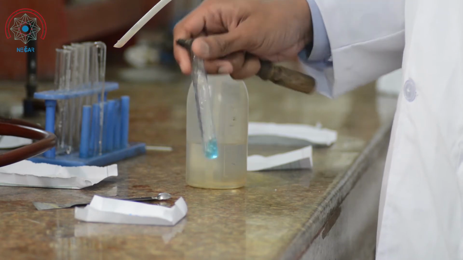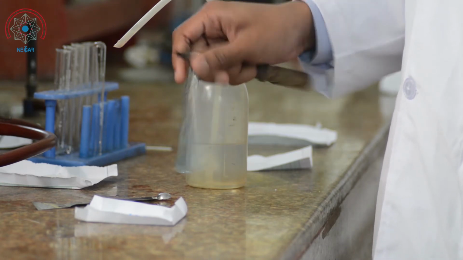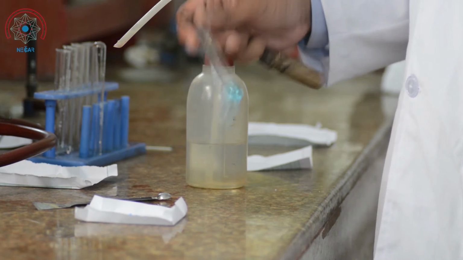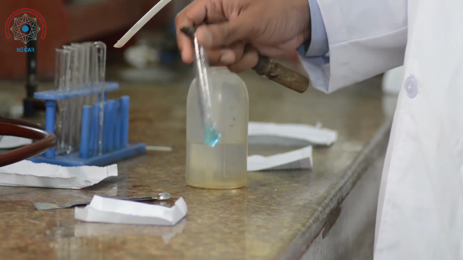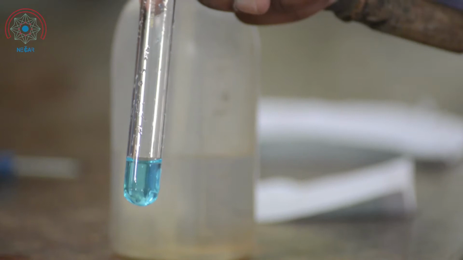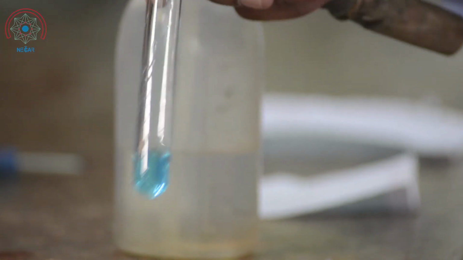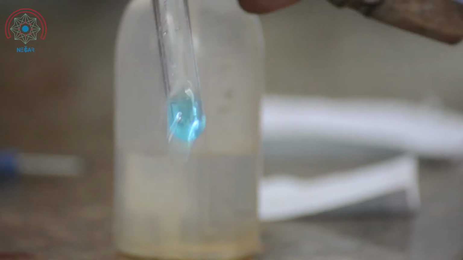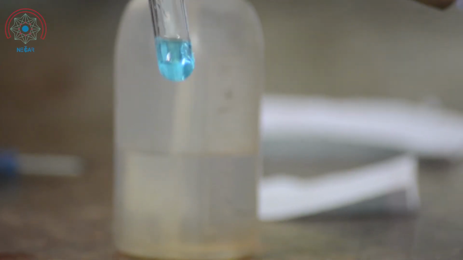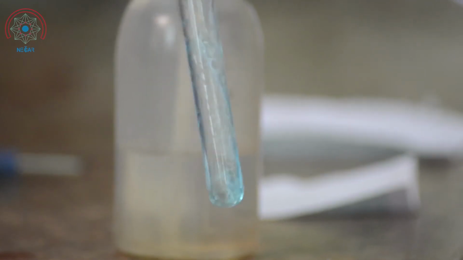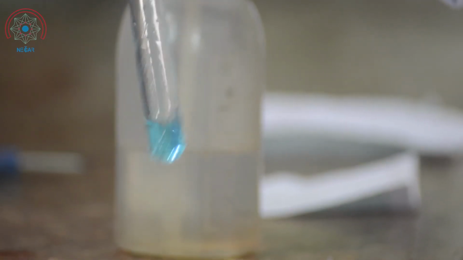Now we see that the salt is soluble, or has gone into the solvent. Therefore, we can say that it is soluble in water. If it were not soluble, there would be a precipitate at the bottom of the test tube. In that case, we have to check with other solvents like dilute HCl, concentrated HCl, etc.